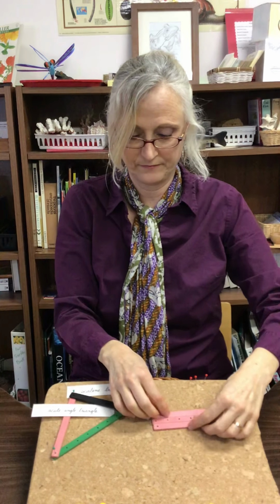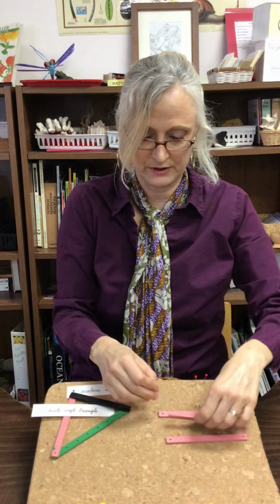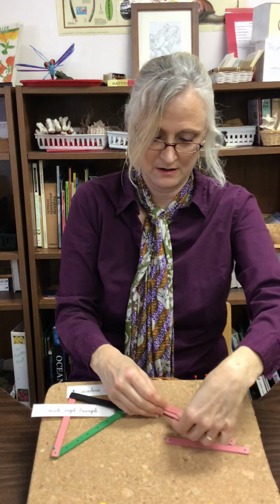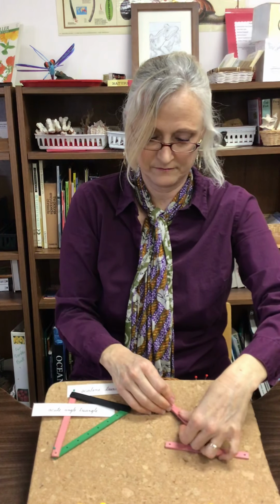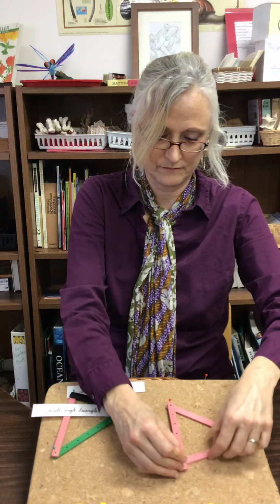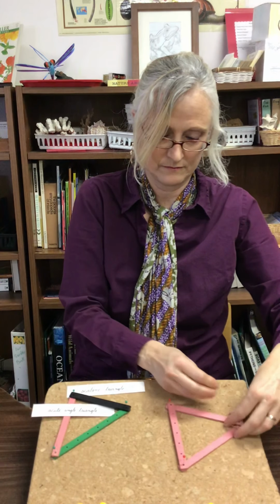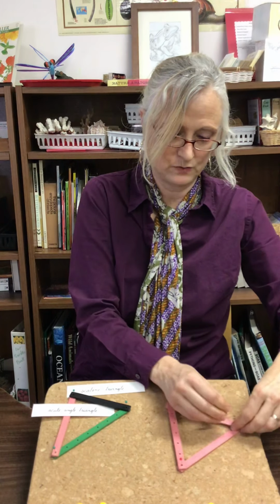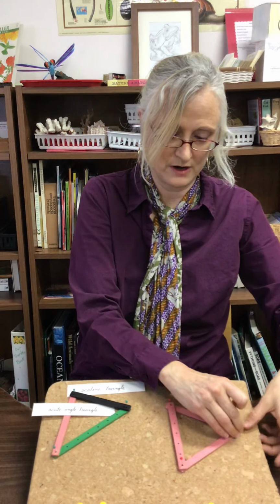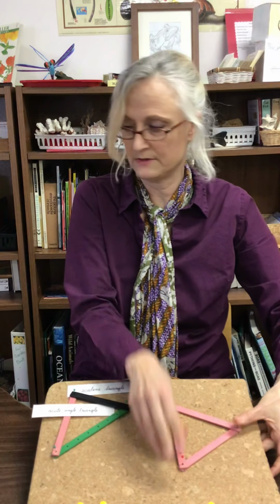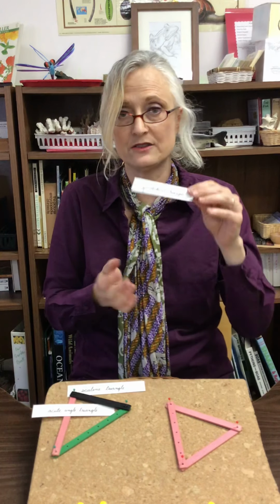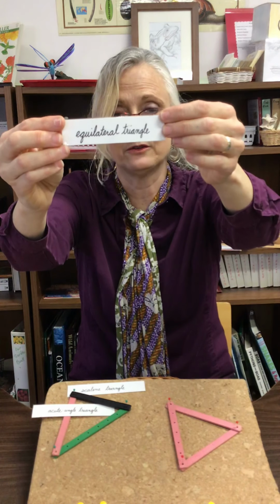I'm going to build another triangle. This time I'm going to use 3 equal sides. And I'll put them together on my board. And whenever I put 3 equal sides together, I get the same triangle. It is an equilateral triangle. It's equilateral because all 3 sides are the same length, so it is an equilateral triangle.